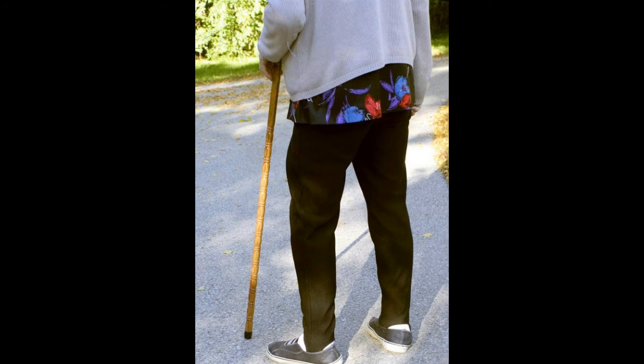Lumbar spondylosis can also be complicated by the development of bone spurs and bony overgrowths around the spine, which can pinch nerves.